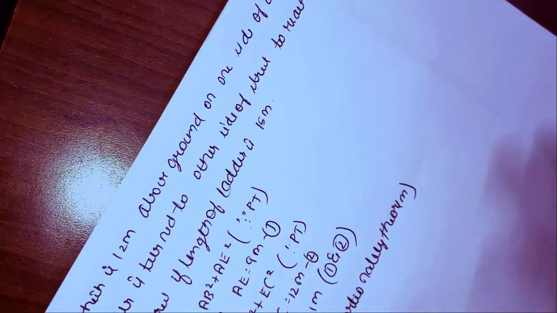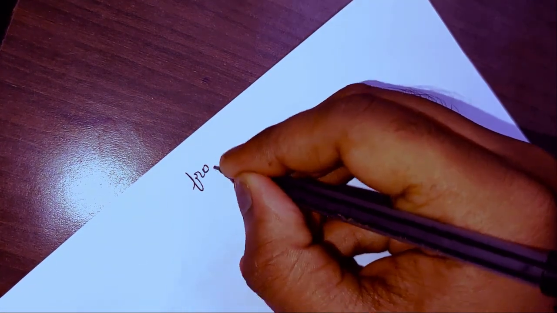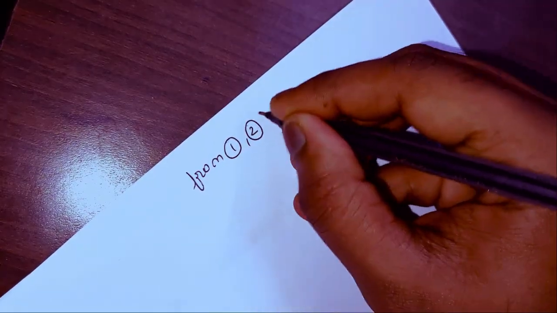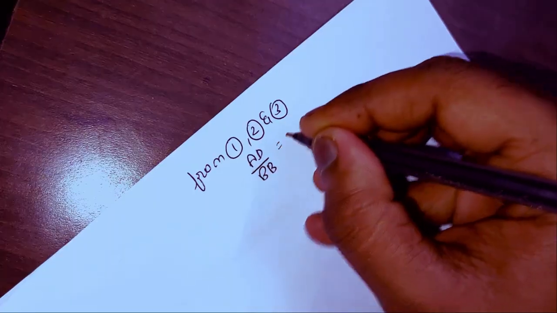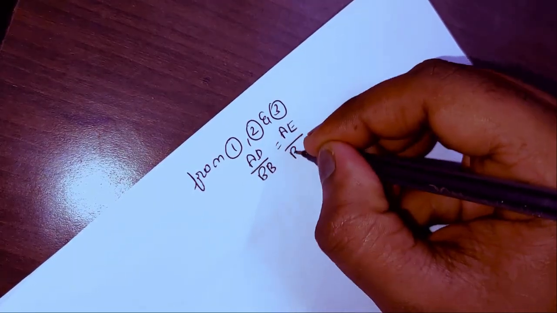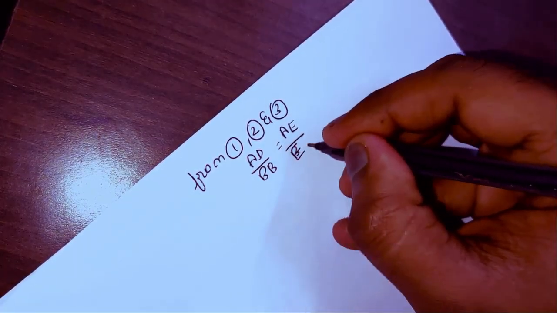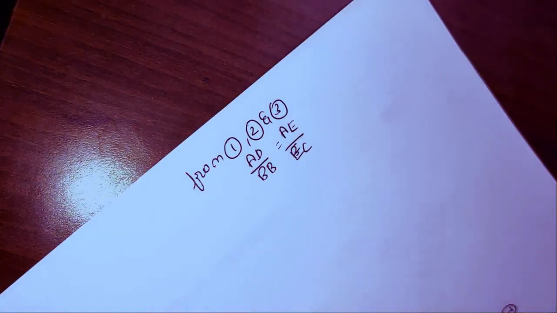Now from equations 1, 2 and 3 we can write AD by DB is equal to AE by EC. This is the Thales theorem. Now we will move on to the 40th question.